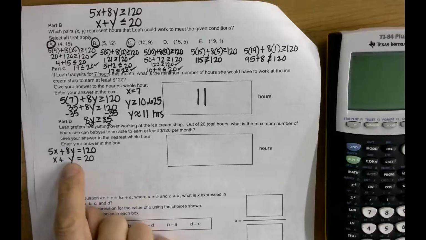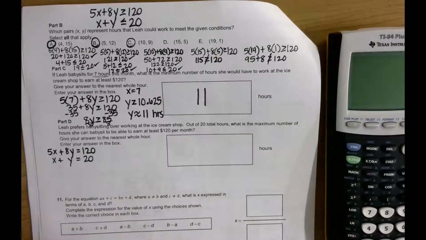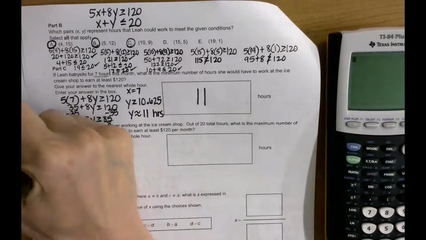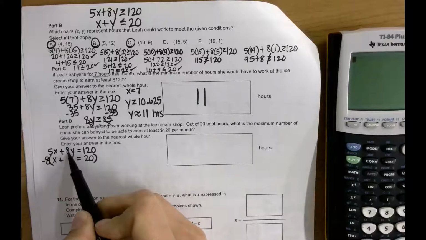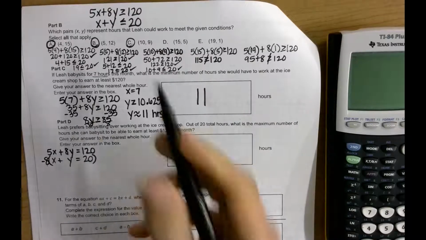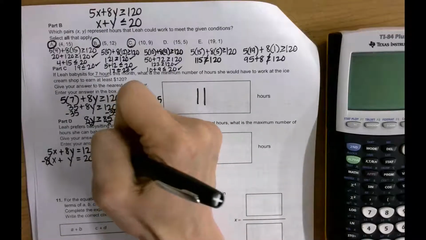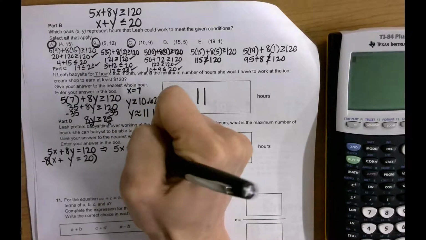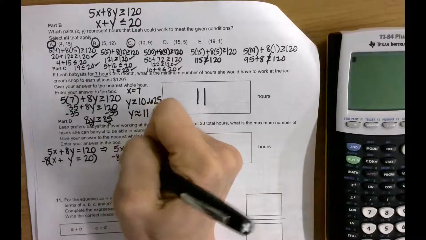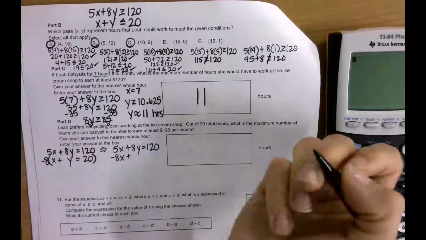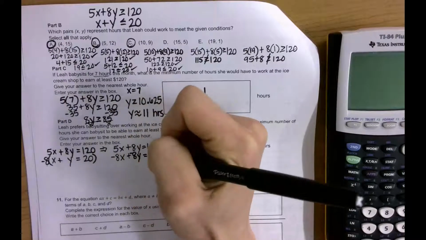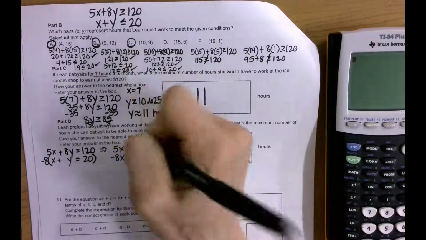So since I have x plus y equals 20, I need to eliminate one of my variables. So I'm going to multiply this entire equation by -8, because if I have positive 8y here, to eliminate it, I need to make this one a negative 8y. So I know that I need to multiply it by -8. So I'm going to rewrite this equation, 5x plus 8y equals 120. And then I'm going to multiply everything by -8. So I'm going to get -8x, not plus, it would be -8y, so plus -8y equals, and then 20 times -8 is -160.